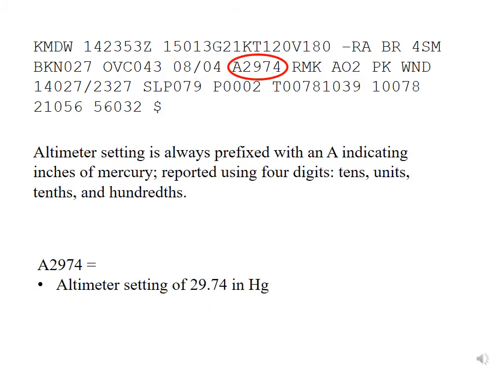The next grouping is the altimeter setting. It's always predicated with an A in the front, and it's reported in inches of mercury. So this happens to be 29.74 inches of mercury would be the altimeter setting.